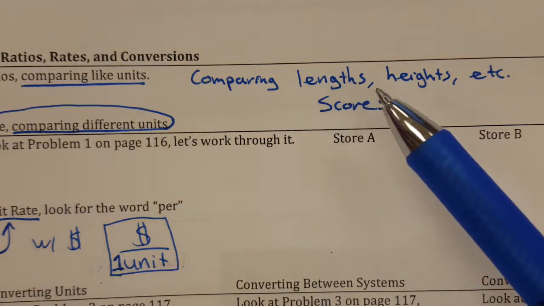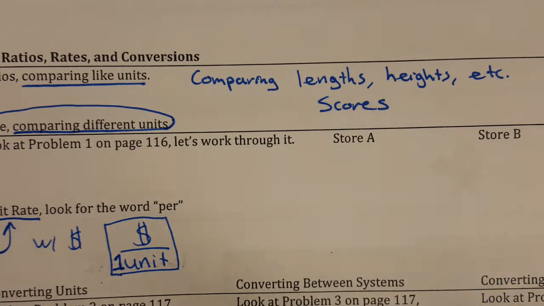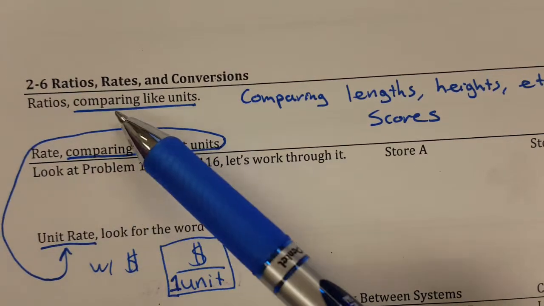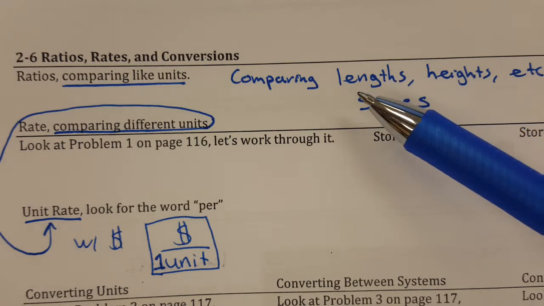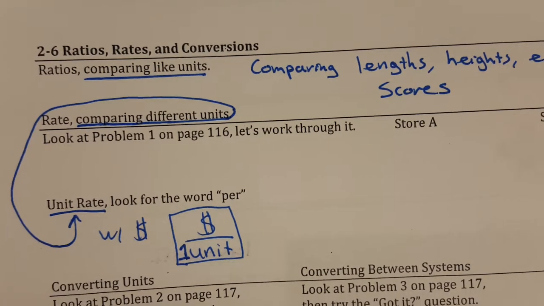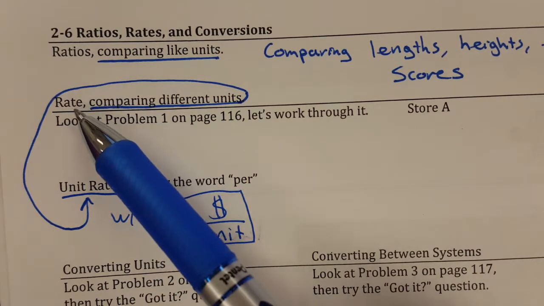Right now the home team is winning 10-2. That's a ratio, right? So comparing like units. Okay, you can write it as a fraction, you can write it as a proportion, you can write it as lots of things. Rates is actually what we're going to hit on a lot today.